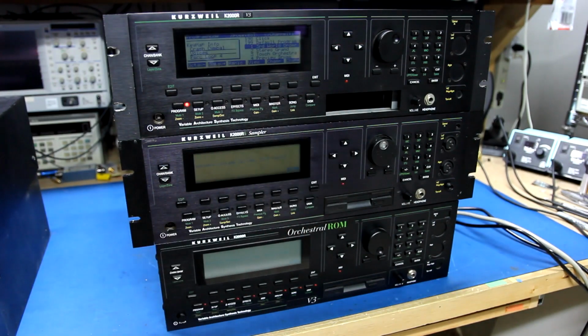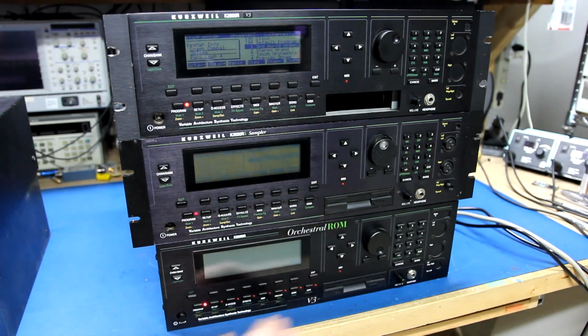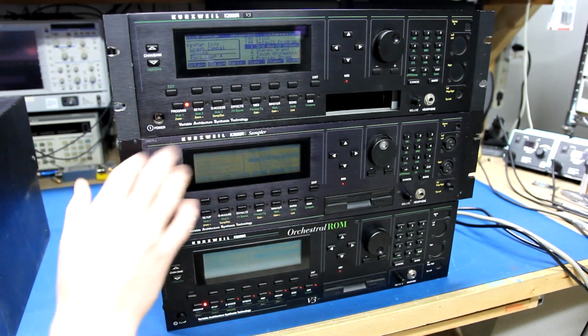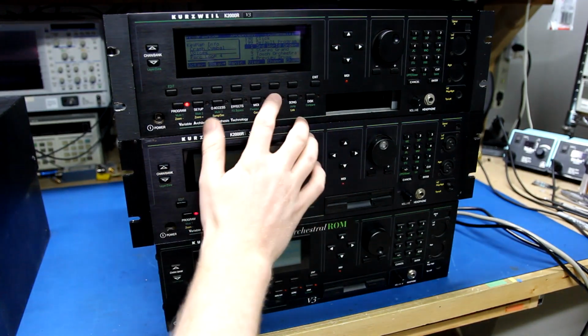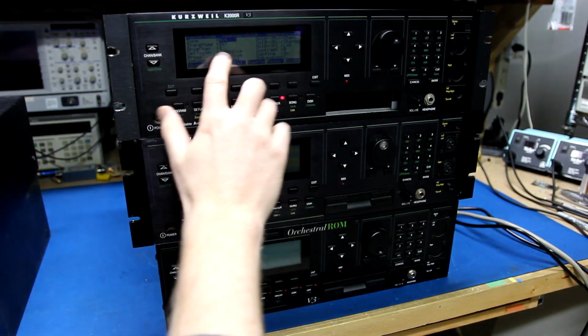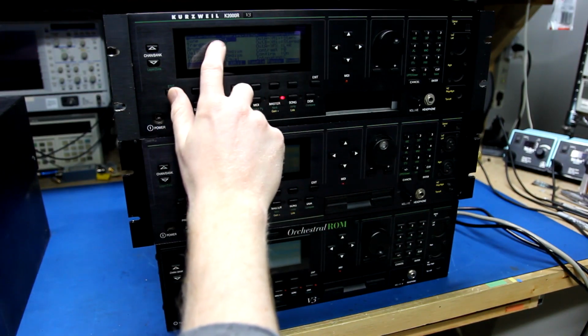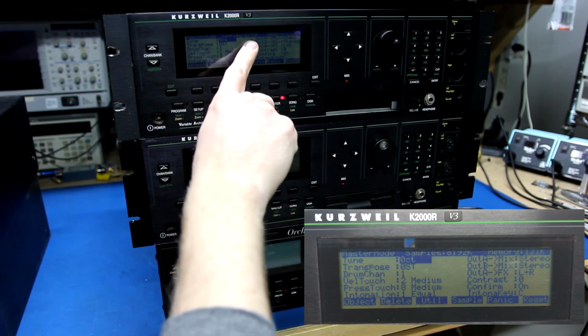So I'm going to go OK on the battery warnings for all three of these. The next thing I want to show is in the actual menu here. If you go to either disk or master, you can look at the very top. It'll tell you how much memory is in this unit. So sample memory, 8192K, so 8 megs of sample RAM.